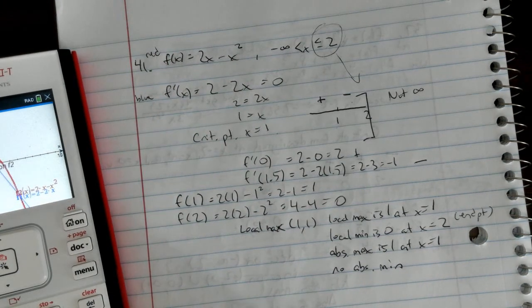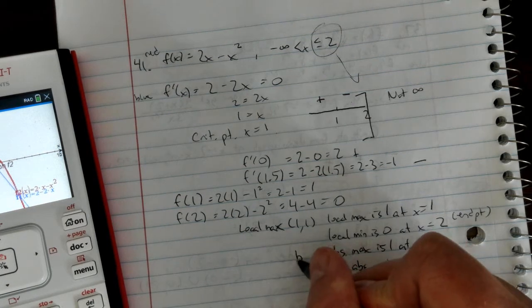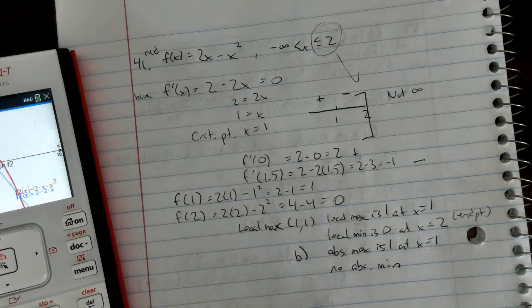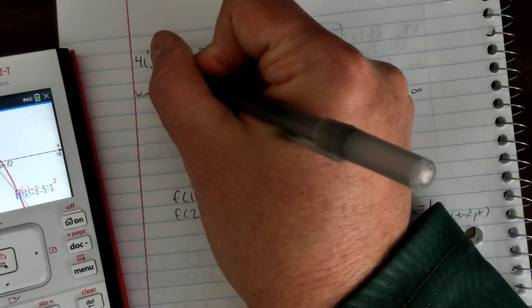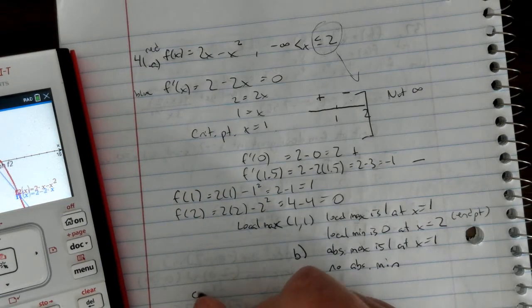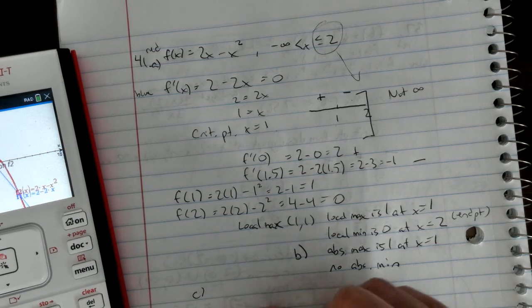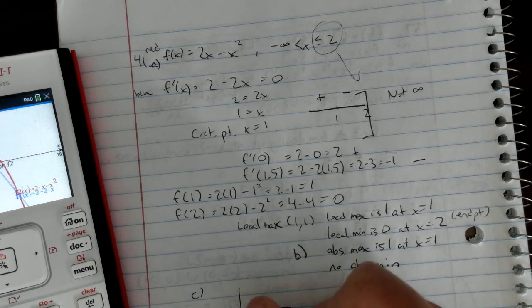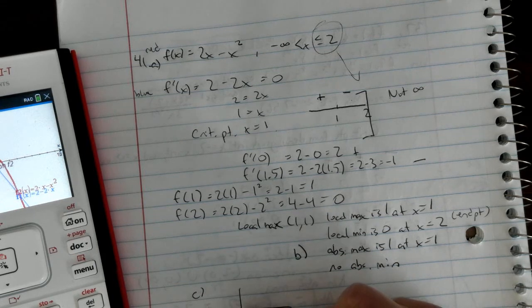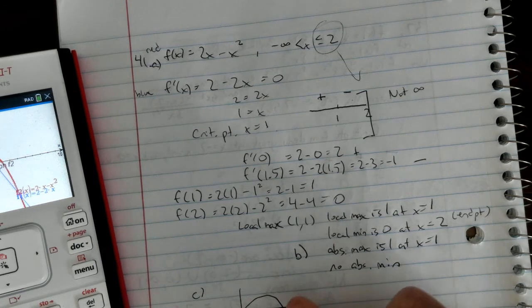And let's see. The absolute part is B. Everything else was part A. And then for C, they just want the graph.